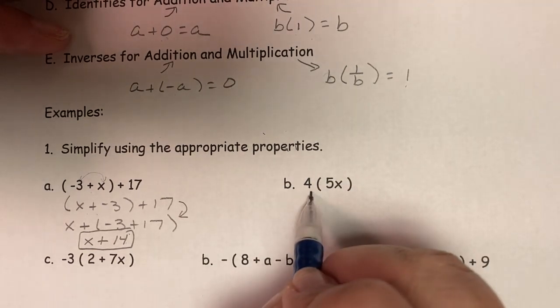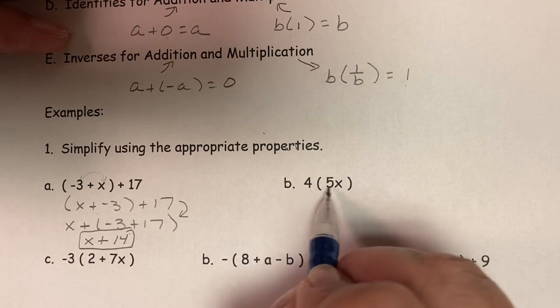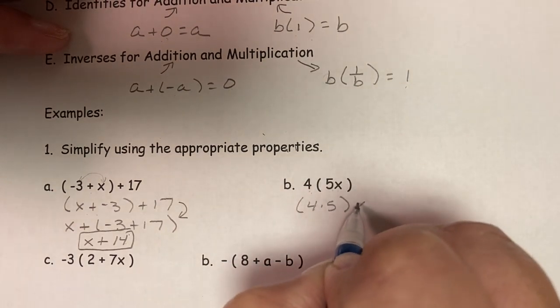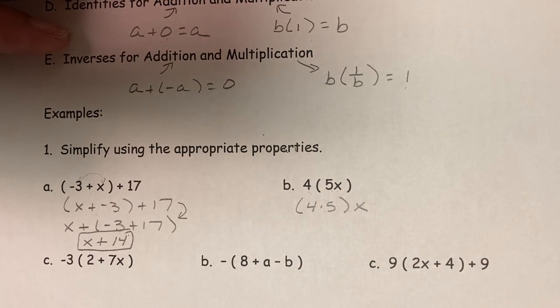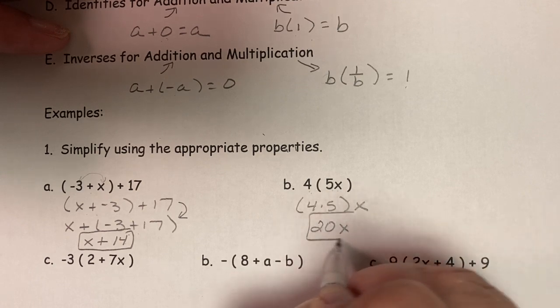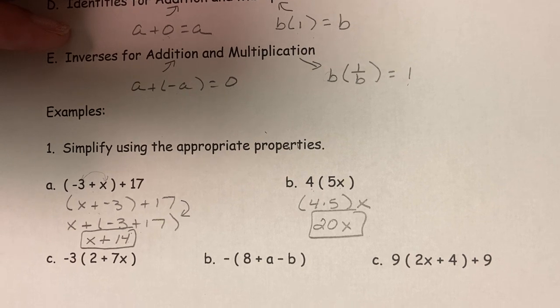Let's look at this. So I want to simplify this. Notice how my numbers are in a row, but I'm going to regroup and put the numbers literally together, like I did over here. So I've just used my associative property. I've regrouped because now I can multiply and get my simplified expression of 20x.